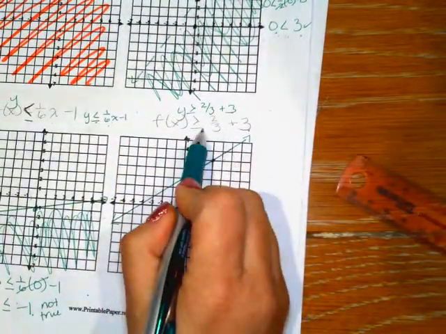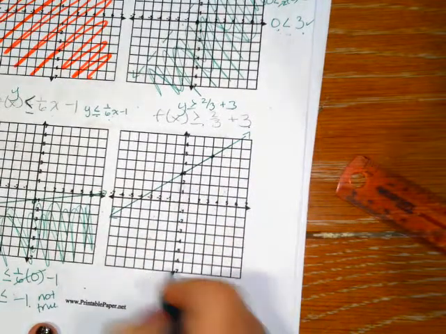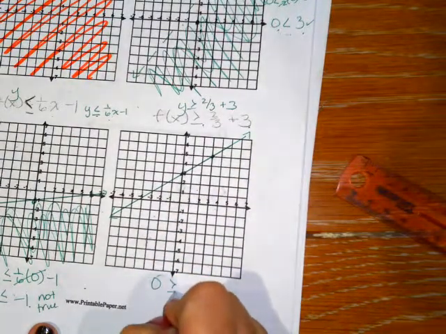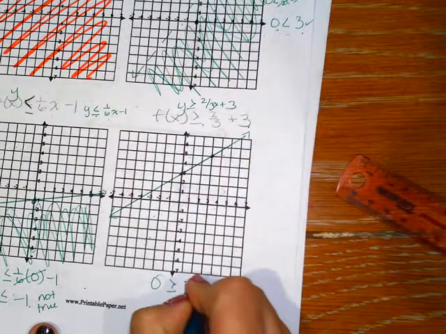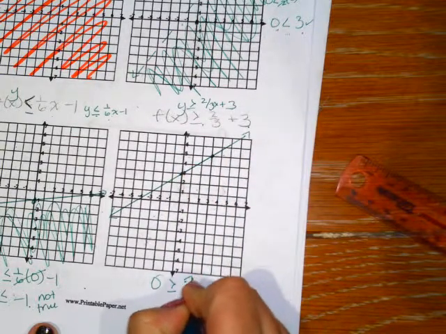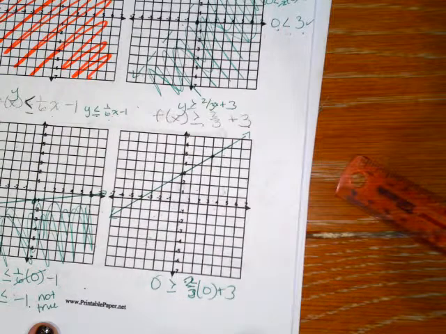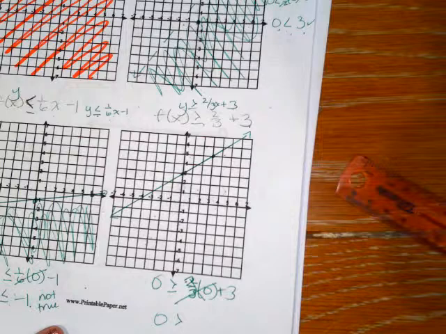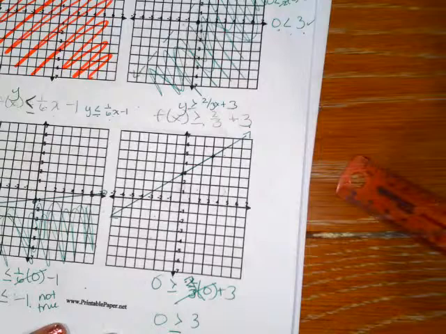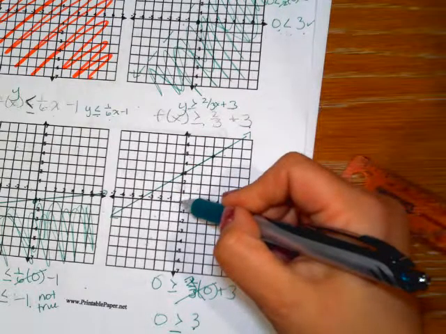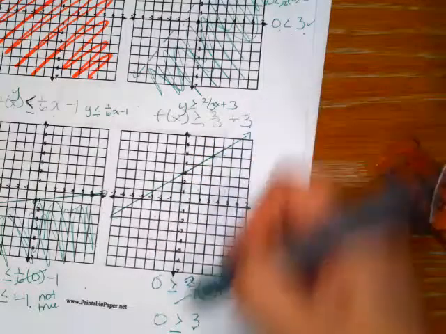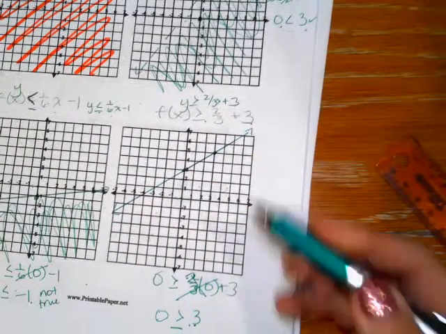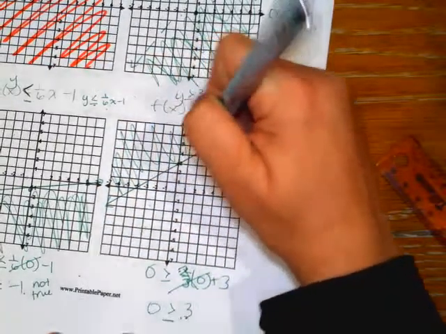And let's plug in my test point to see which way I'm going to shade. I have 0 is greater than or equal to 2/3 times 0 plus 3. That guy goes away. 0 is greater than or equal to 3. No, 0 is not greater than or equal to 3. Okay, so this is not true. If I were to pick numbers down here, that wouldn't be true. We know 0 is not greater than 3. So I have to shade up here.